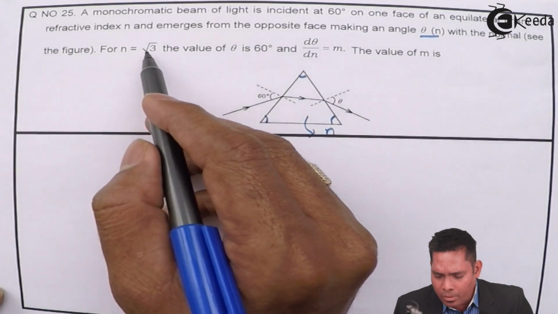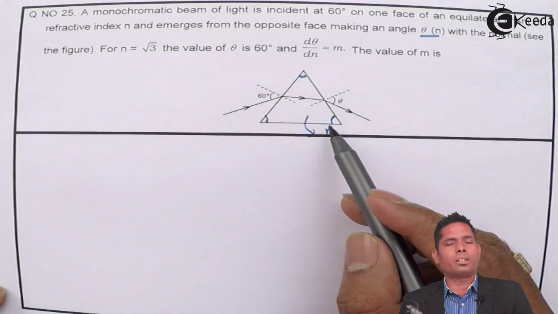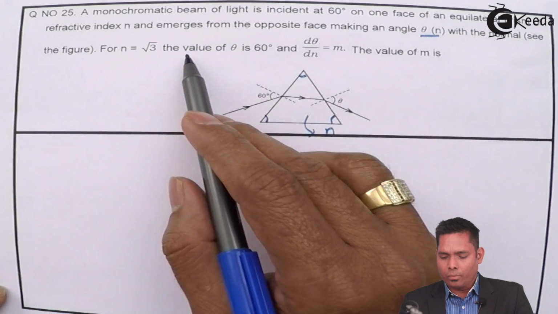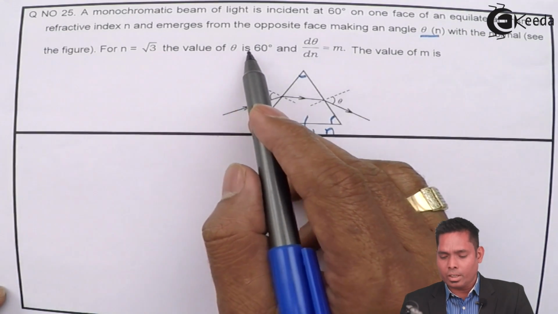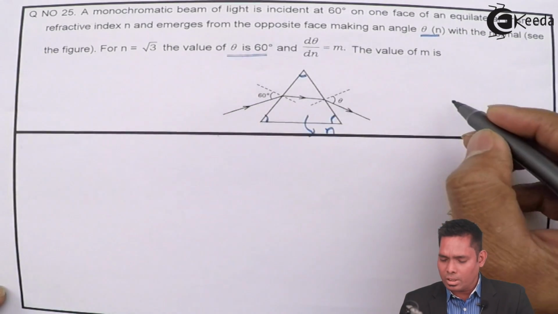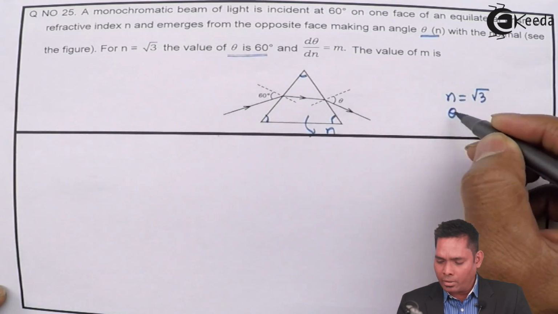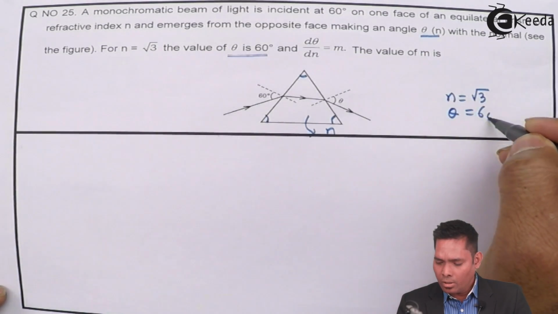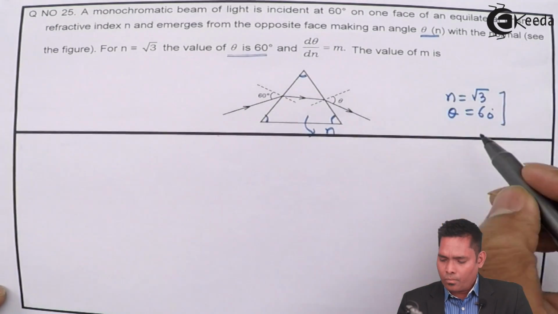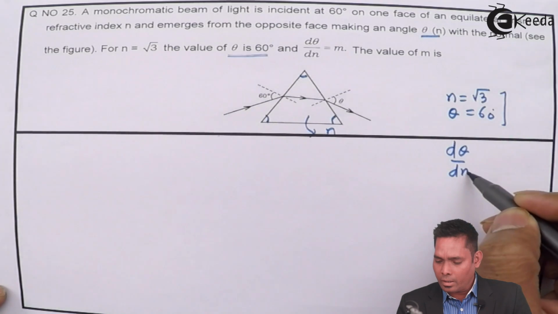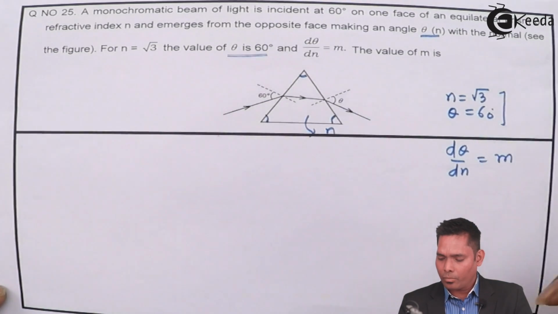For n being root 3, if I take the refractive index of this material as root 3, the value of theta is 60. So these are the two conditions given: n is root 3 and theta is 60 degrees. Under these two conditions, d theta over dn is m.